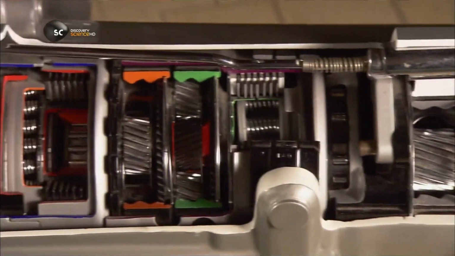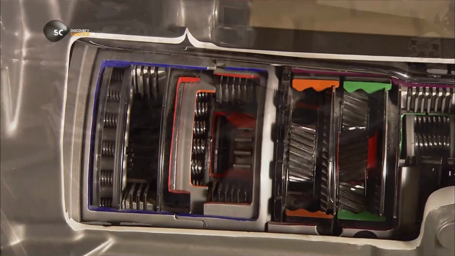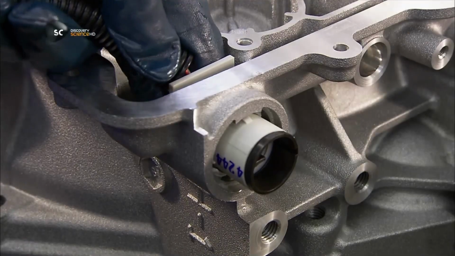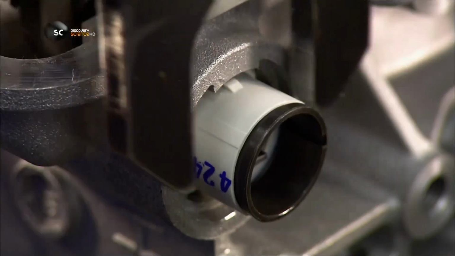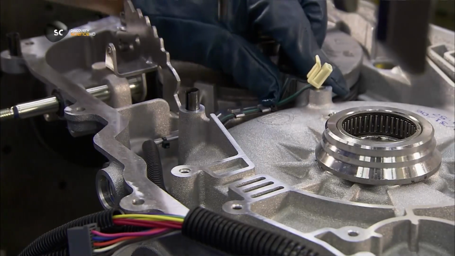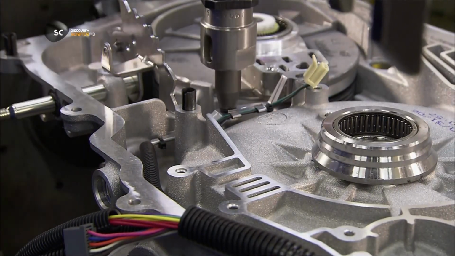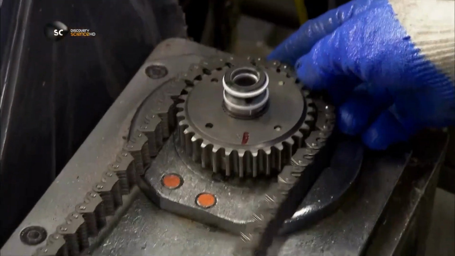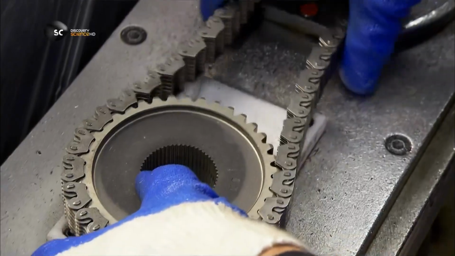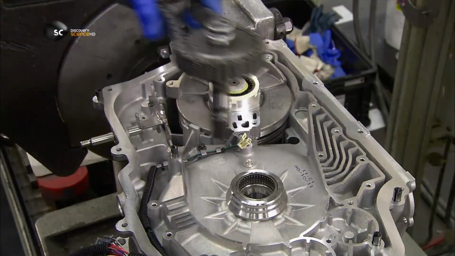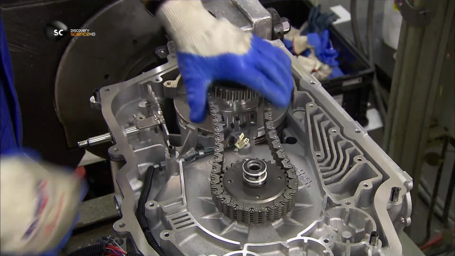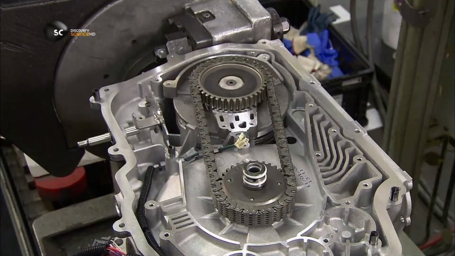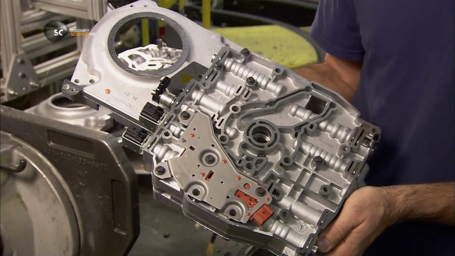With all the gear sets and clutches now in place, workers can connect the transmission to the rest of the car's electronics. These cables are known as the harness. Next comes a drive chain and 2 sprockets. This hookup is the critical link between the transmission's gear sets and its torque converter. The torque converter is the component that transfers power from the engine to the transmission. The sprockets, along with the final drive, convert the engine speed to the appropriate transmission gear.